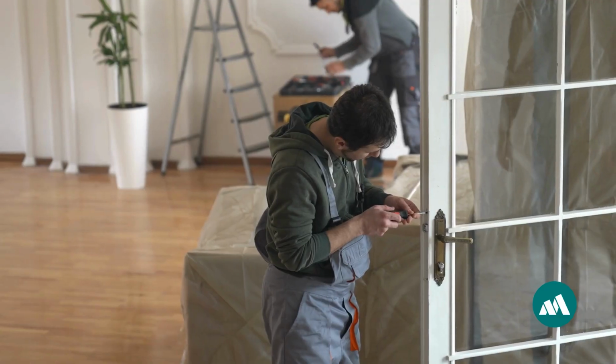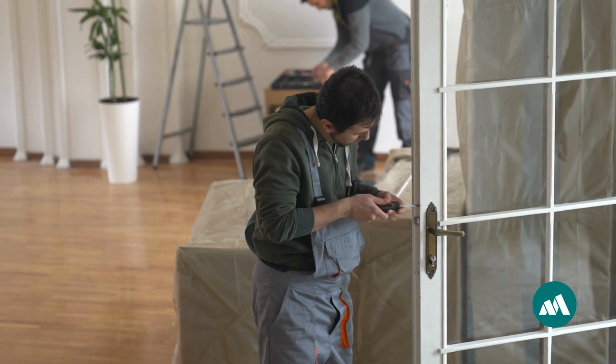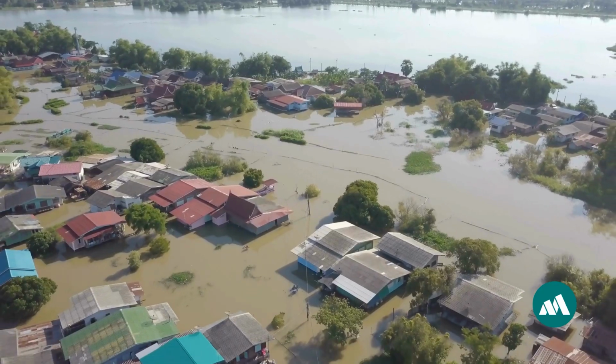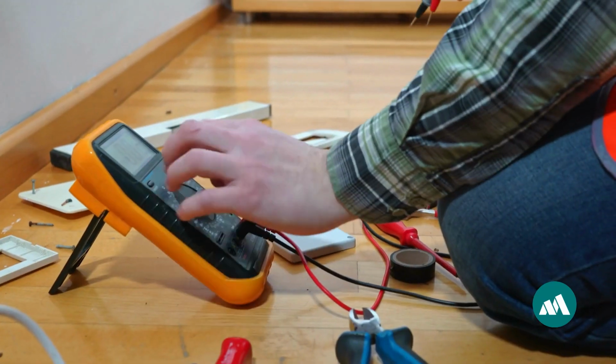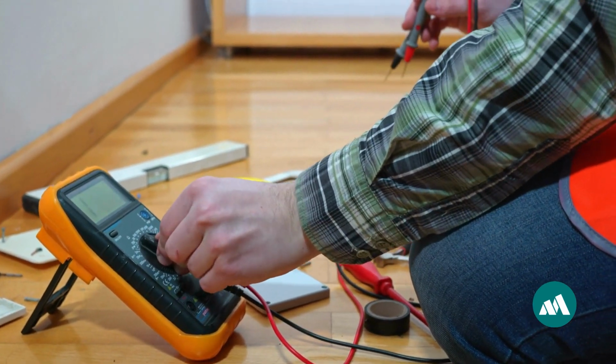Oftentimes, people get confused and think that you do not have to disclose material facts when a property is sold as is, but that couldn't be farther from the truth. A property being sold as is just means that the seller will not be making any repairs or very little repairs. But disclosure of material facts is still important. If you're aware of something that could impact the value, the safety of the home, and if the buyer can stand to lose money from the sale, like a leaky roof, a history of flooding, or a faulty electrical system, you're required to disclose it.